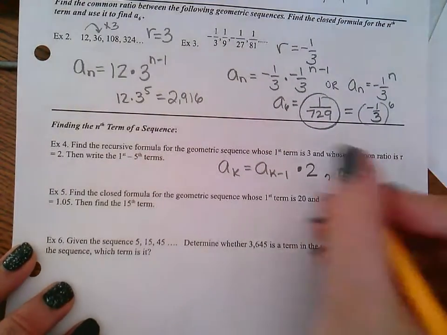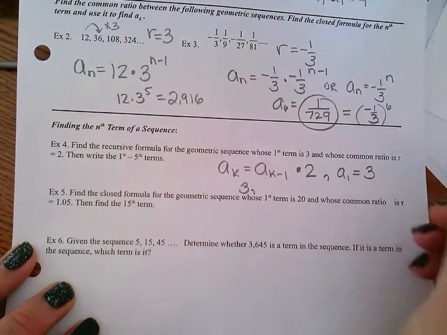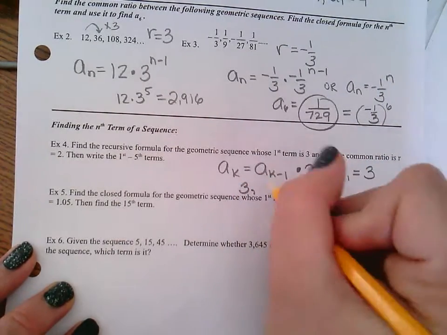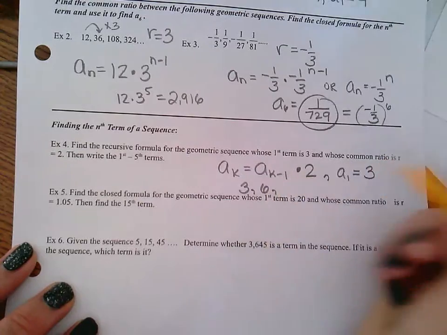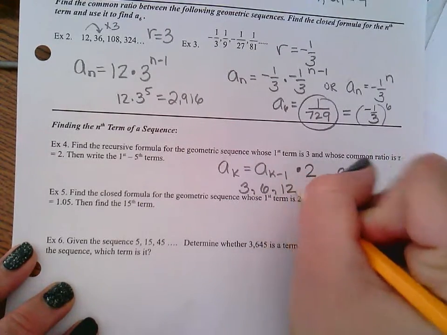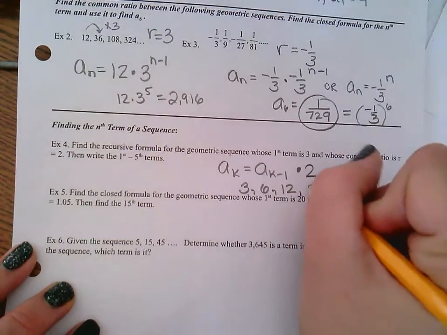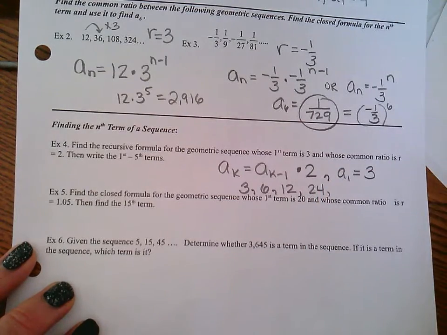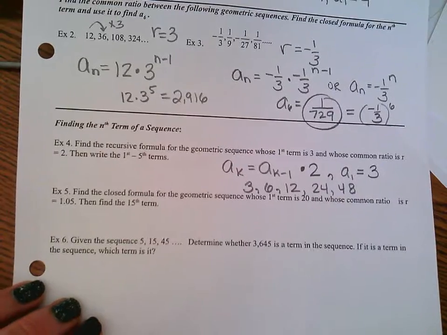So the first term we know is 3. We're multiplying by 2 every time. So 3 times 2 is 6. 6 times 2 is 12. 12 times 2 is 24. And 24 times 2 is 48. So those would be my first 5 terms of the sequence.